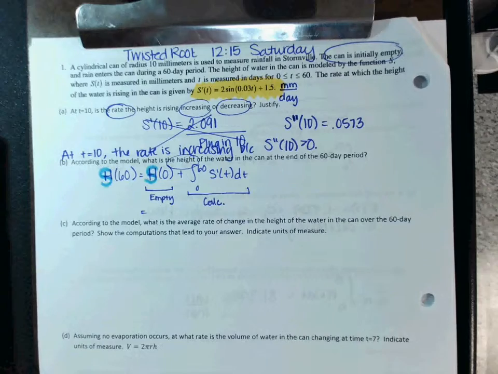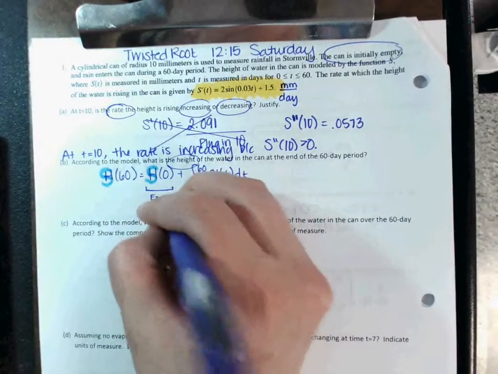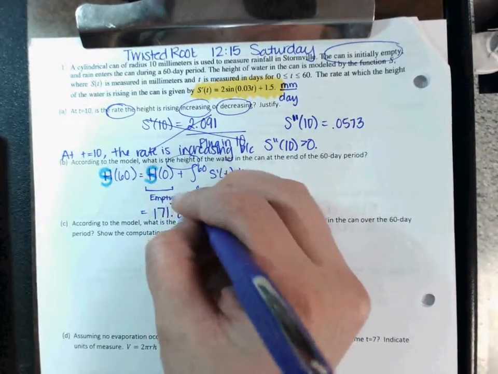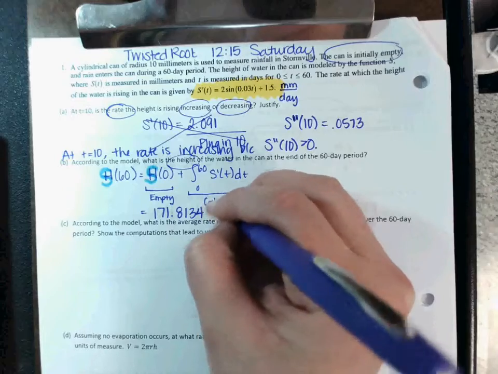Math 9, 0 to 60, alpha trace y1 dx. Now, this is the height of the water. What are my units going to be? Millimeters. Very good. So 171.8134 millimeters.